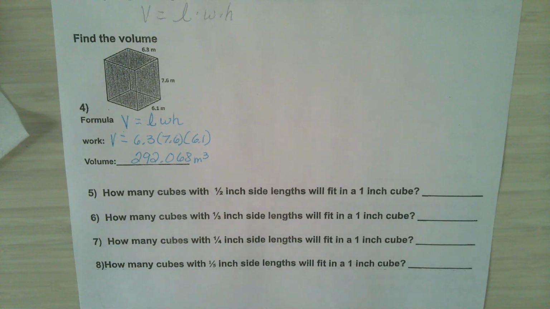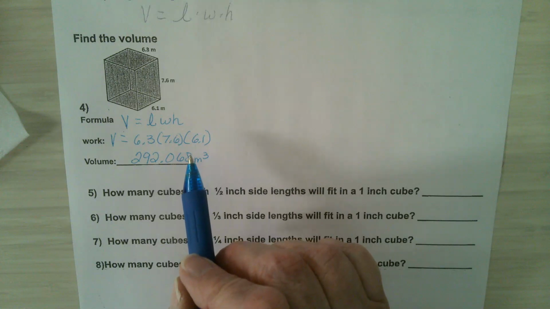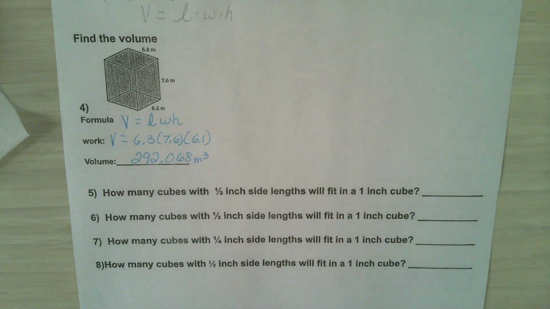It says, does everyone understand this part here? Yeah. Good. Now we're going to go into another part where, instead of it being an inch, we're going to say how many half inches will fit into a shape. And I've made these little things to help you see how many half-inch cubes would be in a 1-inch cube.